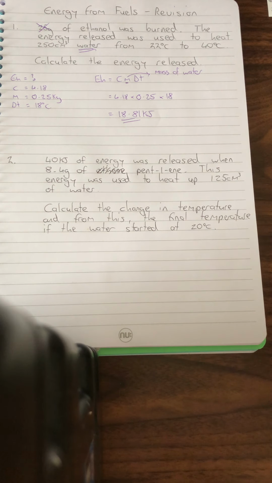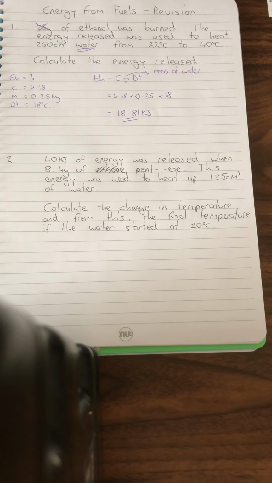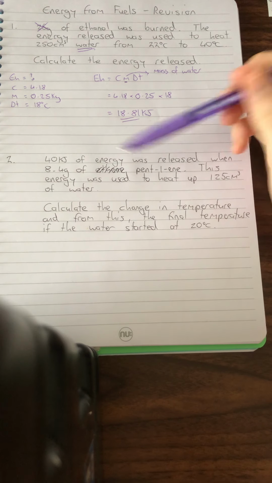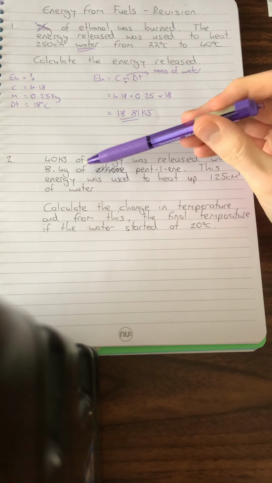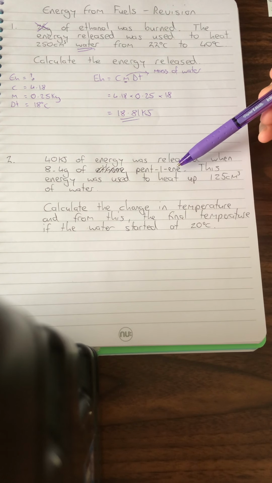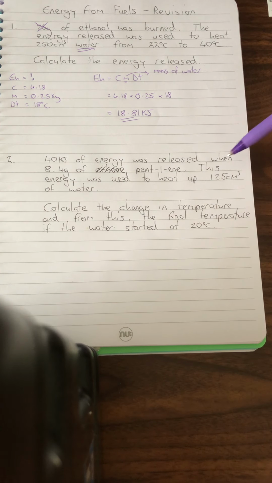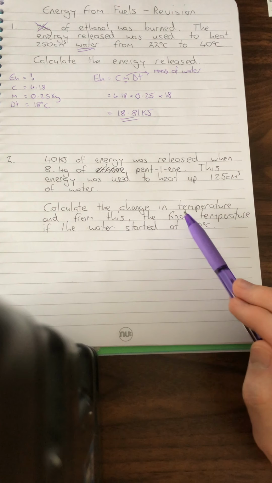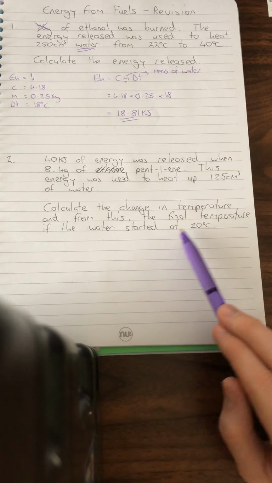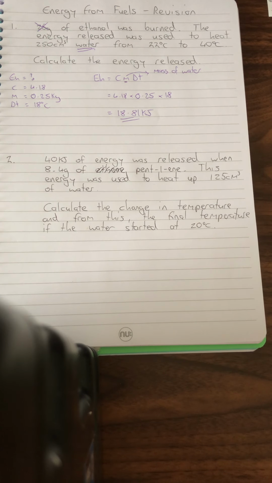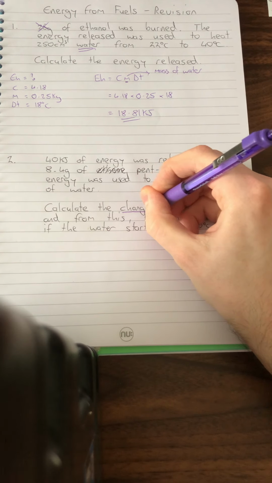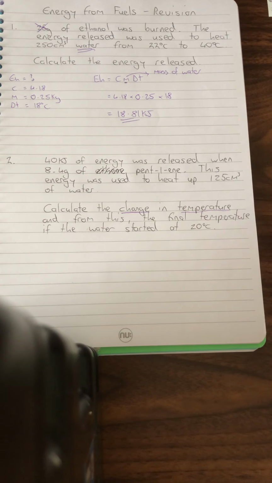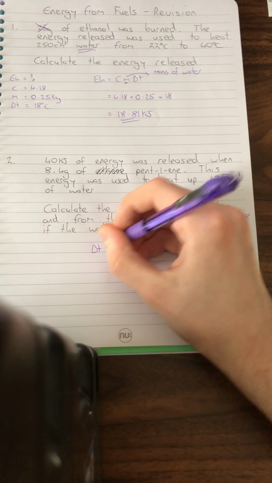Right. Question 2, a wee bit harder, but in the same regard, it's relatively straightforward. So 40 kilojoules of energy released when 8.4 grams of pent-1-ene was burned, that should say. This energy was used to heat up 125 centimetre cubed of water. Calculate the change in temperature, and from this, the final temperature if the water started at 20 degrees Celsius. So the question is asking us to find the change in temperature. Okay, so that is delta T.